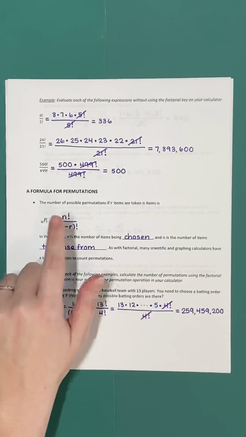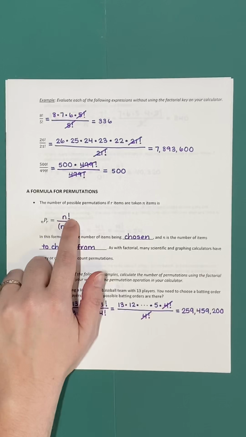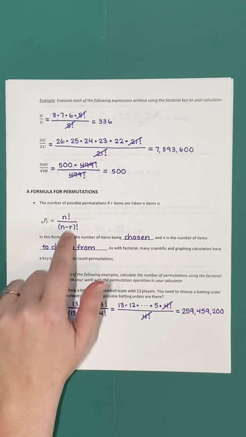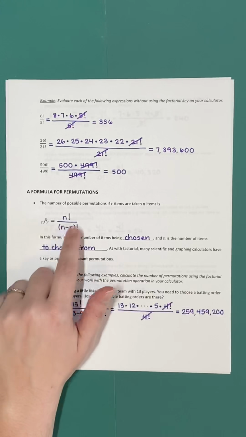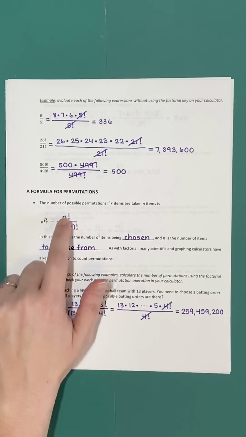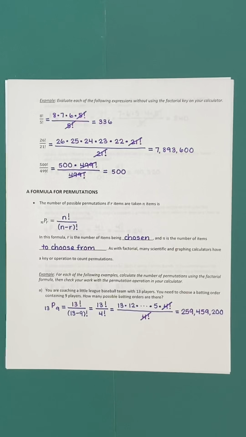This is going to be equal to N factorial, so we know what that means now, divided by N minus R factorial. So take the difference between those two numbers and then take factorial. The division of those two numbers is going to give us the number of different arrangements we have if we're choosing R items from the list of N items and then arranging them. So again, R is the number of items being chosen. N is the number of items to choose from. So N is always going to be larger than R, or they could possibly be equal, but N always has to be the larger number if they are not equal.